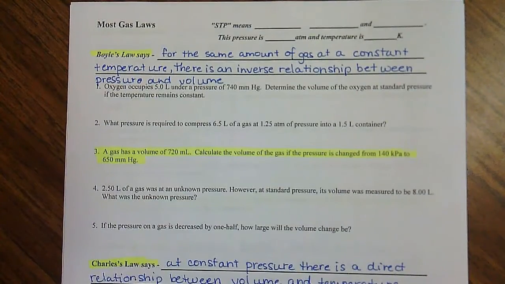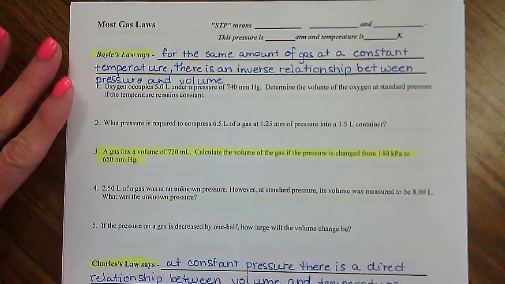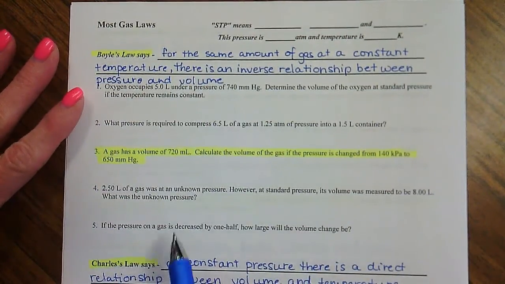Hey, this is day 2 of gas laws. We're going to do some gas law calculations using Boyle's, Charles's, and combined gas laws. Use your pause button as you need to, but I've put down Boyle's Law. I've defined all the laws on here, so you can use that or you can go back and do it yourself, looking in your notes. It's up to you.